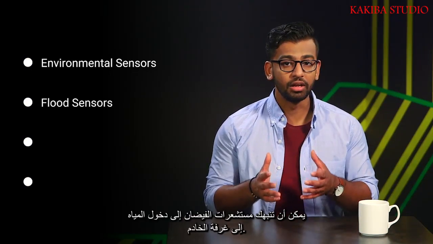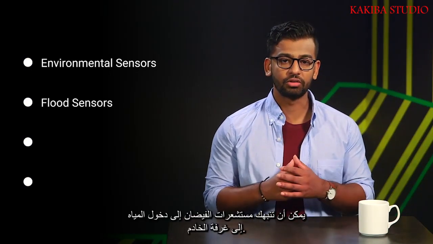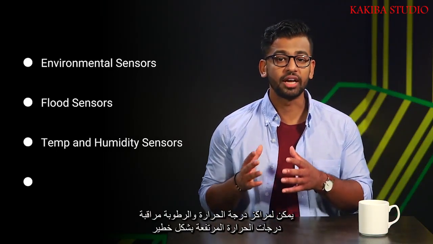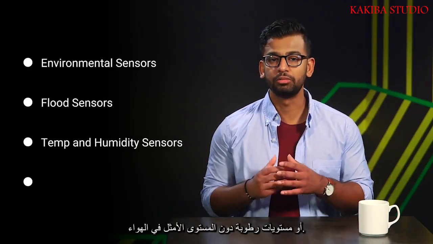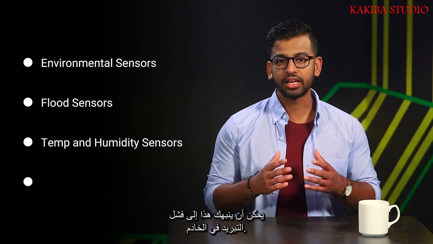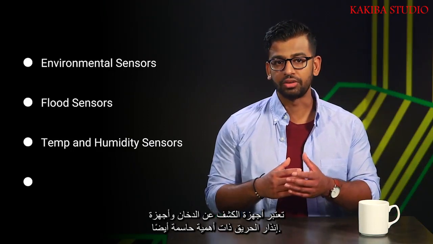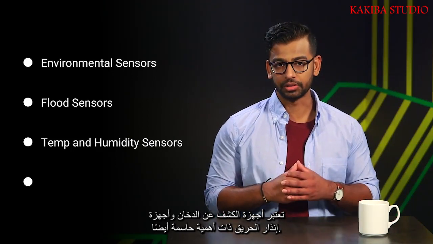Other things that should be monitored to help head off any unexpected disasters include environmental conditions inside server or networking rooms. Flood sensors can alert you to water coming into the server room. Temperature and humidity sensors can watch for dangerously high temperatures or suboptimal moisture levels in the air. This can alert you to failed cooling in the server room. Smoke detectors and fire alarms are also critically important.